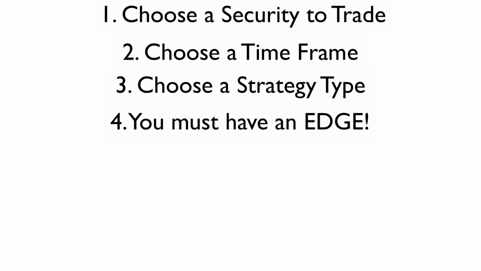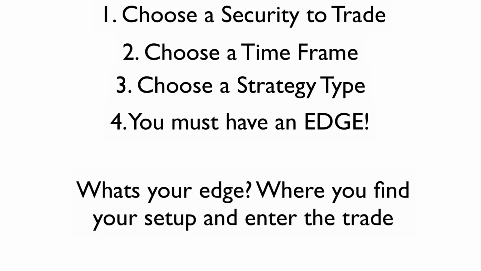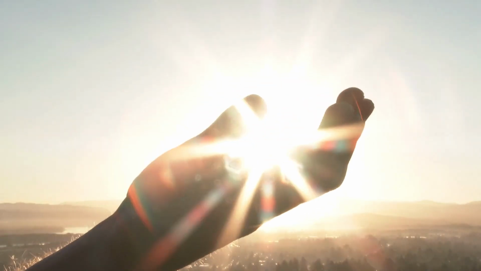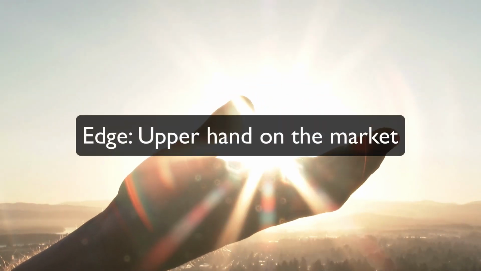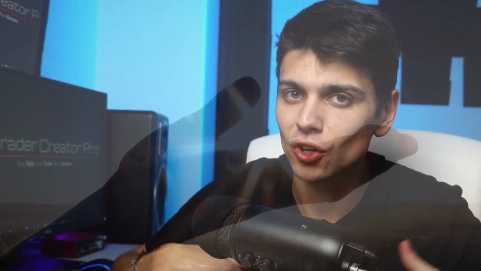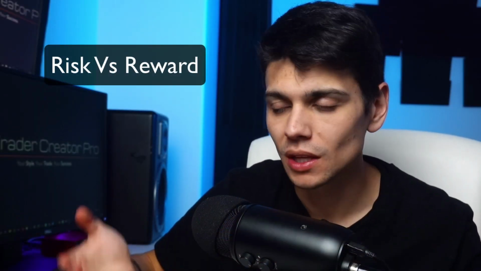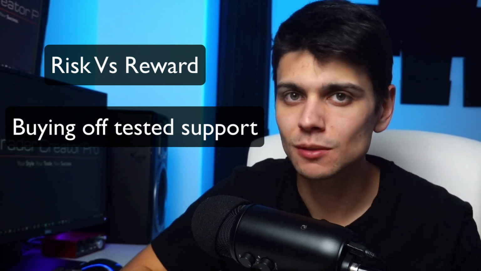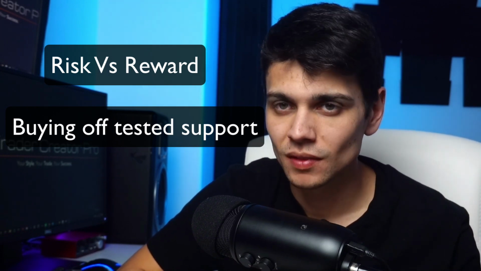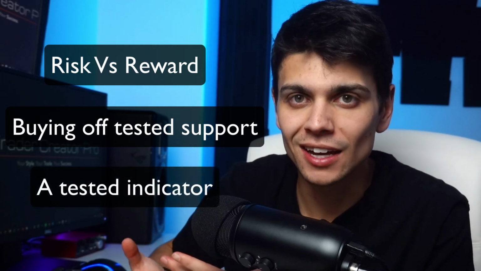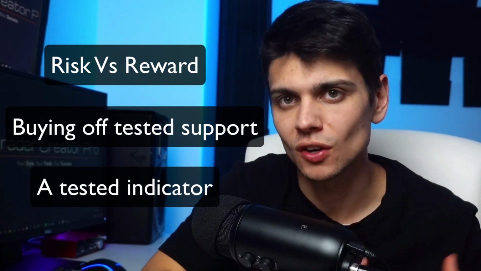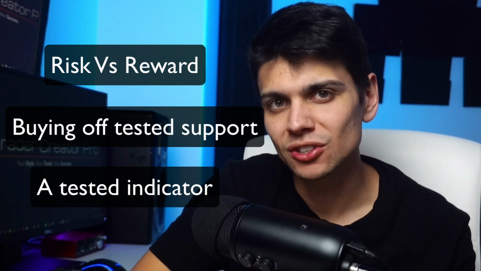The fourth one is you must have an edge. Your edge is where you find your setup and you enter the trade. You must have something that gives you that upper hand on the market. This can be having a great risk-reward ratio, or buying off a certain support level that you have tested. Or maybe it's just an indicator that you have tested for that certain strategy that gives you enough edge to have that upper hand on the market. There are infinite ways to have an edge.